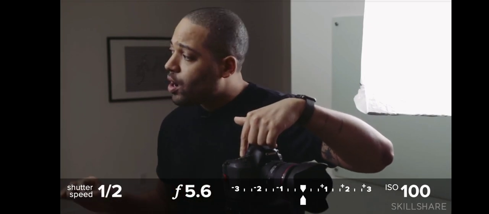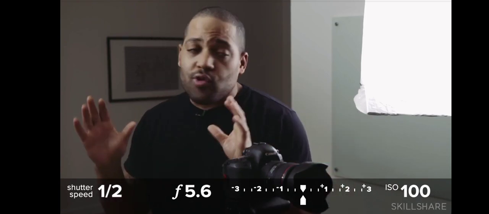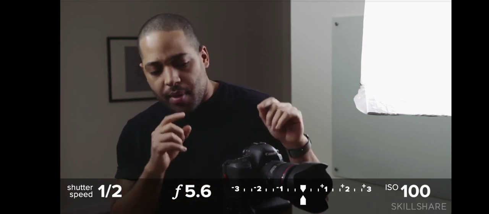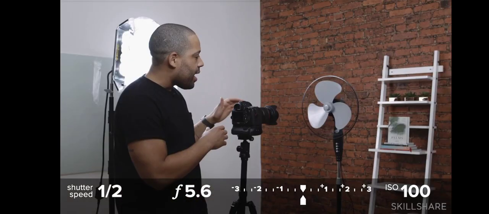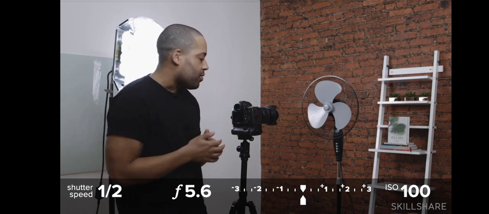I have my ISO at 100, which is a level that I told you, if you can keep it there, you want to keep it there. And because of the lighting situation, not the brightest room, I'm at right now a half a second exposure. So I'm going to take a snap, show you what that looks like at 100 ISO, and then we're going to turn this thing all the way up to something ridiculous and see how that looks as well.